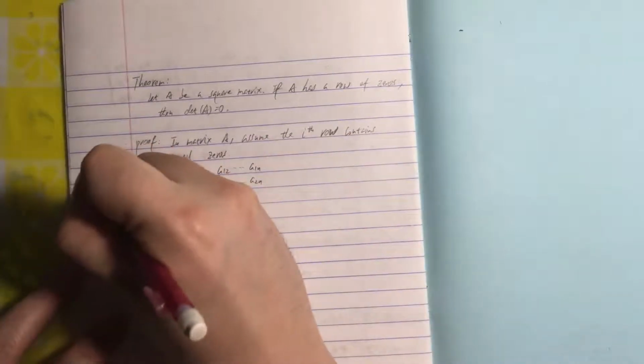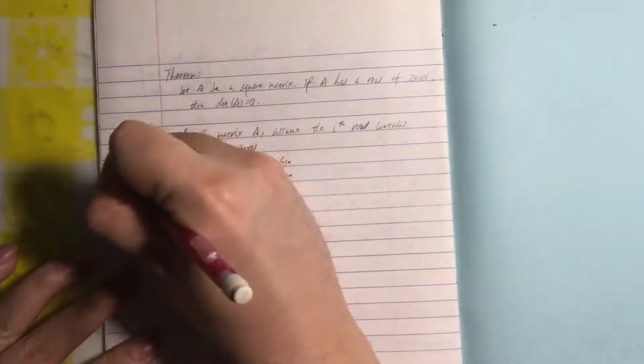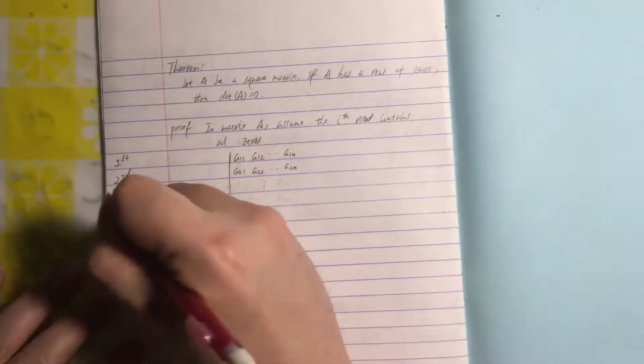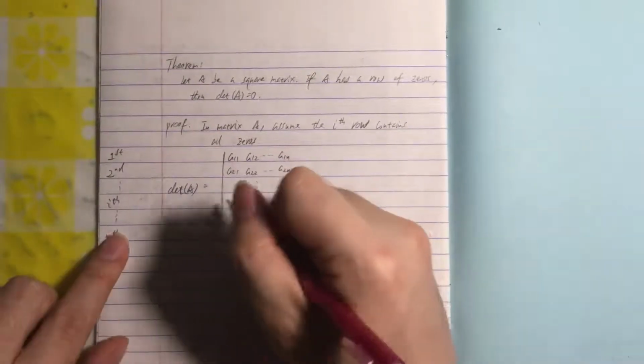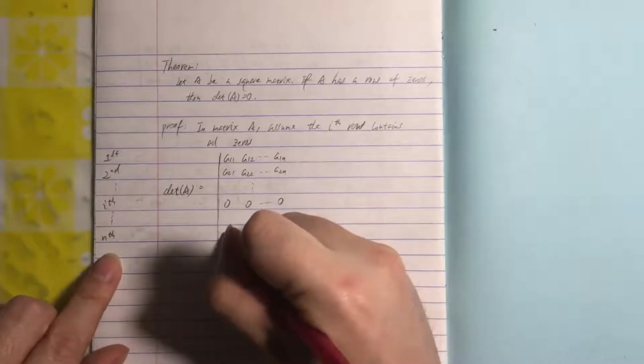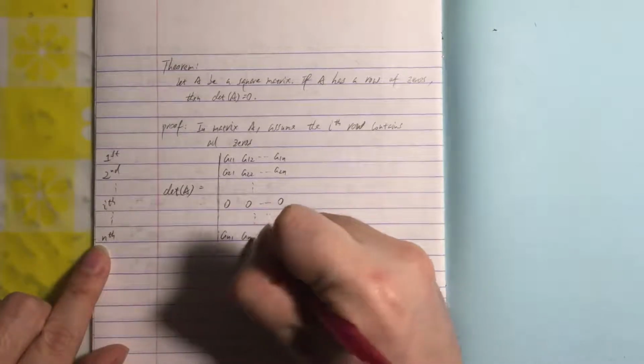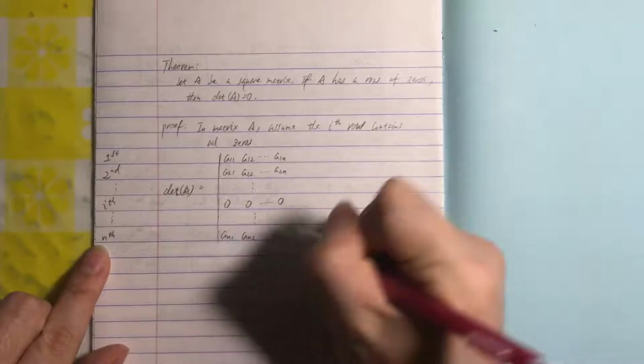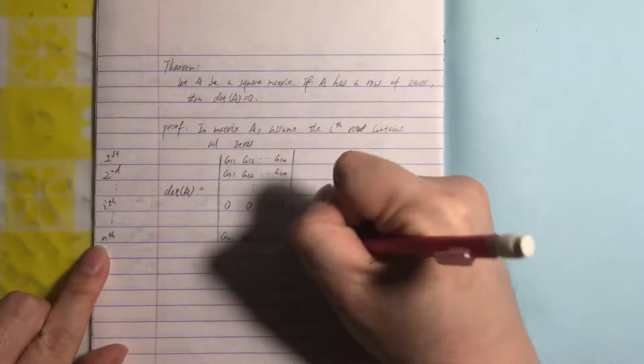Let me call this the first row, that's the second row, that's the ith row, that's the nth row. First row, second row, ith row, and nth row. Assume the entries in the ith row are all zeros. Entry in the nth row is An1, An2, Ann. That's the determinant of matrix A.